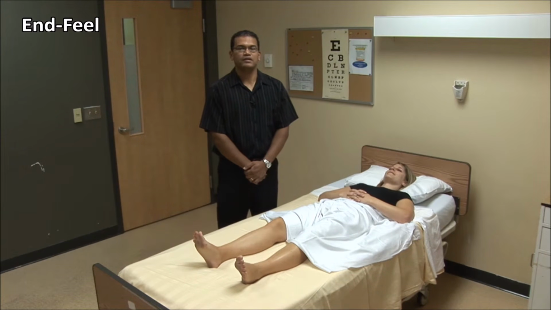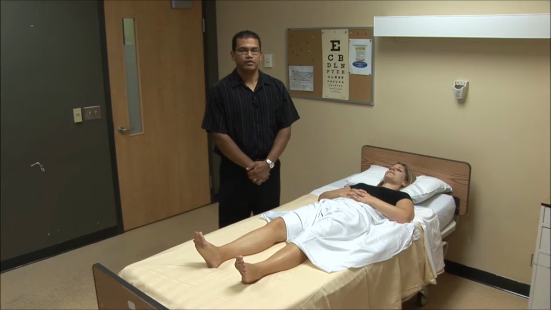A bony end field suggests cartilaginous or bony problems within the joint. A soft end field may indicate problems with the ligaments, capsule, tendons, or muscles around the joint. Remember to compare both sides. For the purposes of this video, however, I would focus only on the right hip itself.